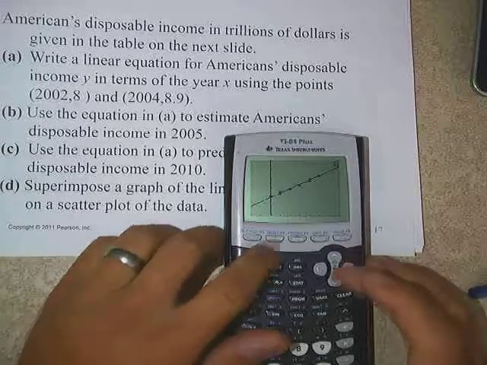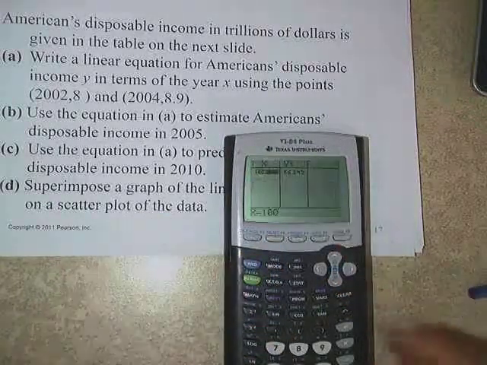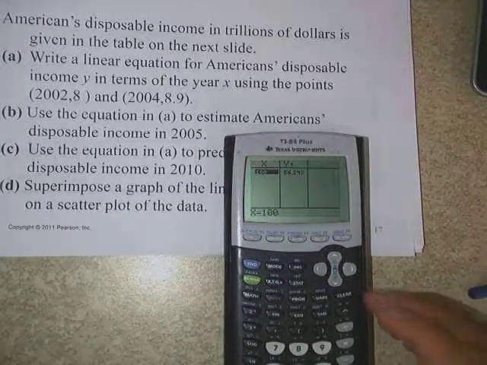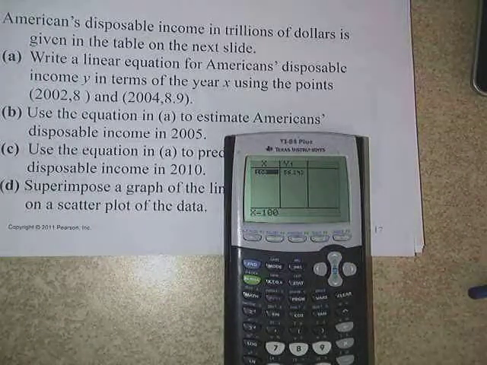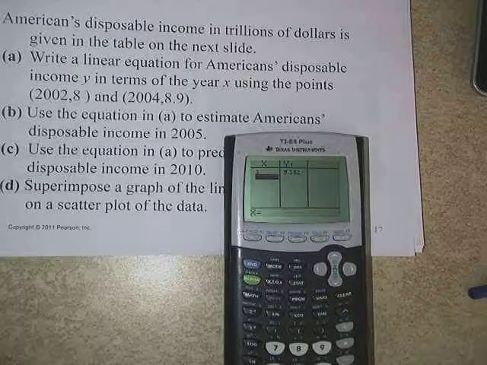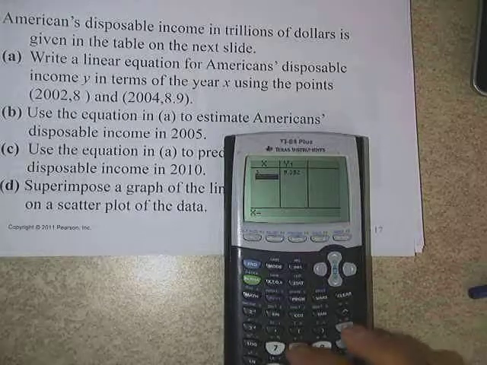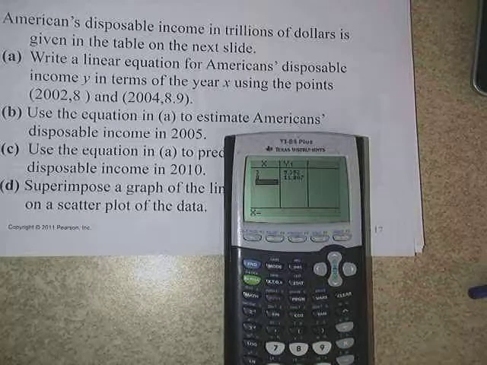They asked us to use the equation to estimate the income in 2005. And here's the best way to do that. Go ahead and go to your table set. Make sure it's on auto. Go to your table. And then type in, I want 2005. Remember, our starting year is 2002. So I will want to type in a 3. And so there's my disposable income prediction for 2005 because that's 3 years past 2002.